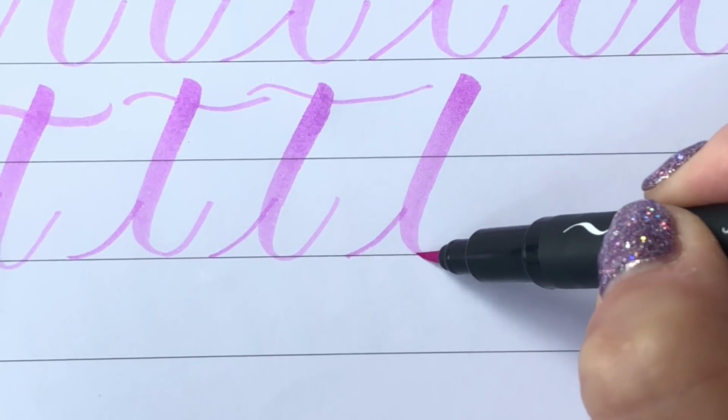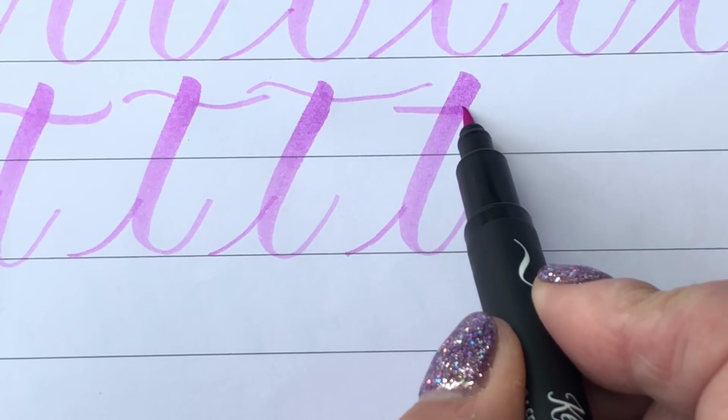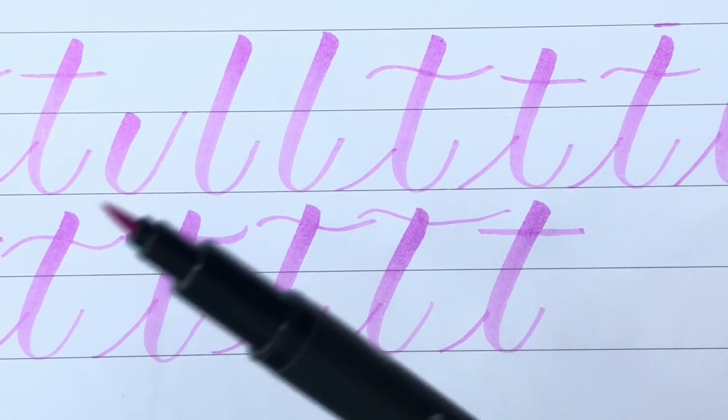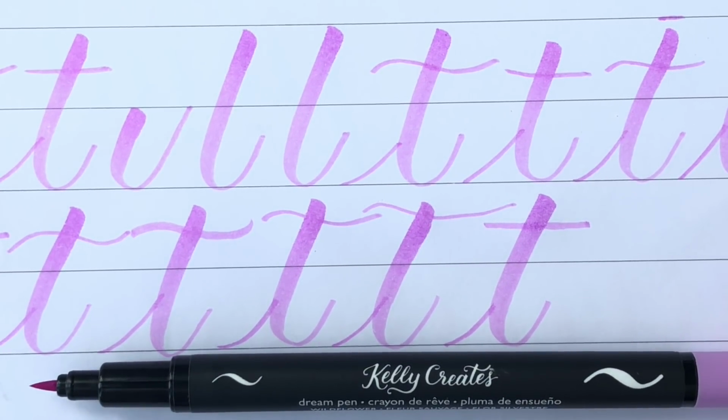Or straight, if it's a straight line, make sure it's super straight, because if it isn't, you're going to notice it. Okay, so have some practice time with your T's just to make sure they're nice underturns and you have a good crossbar, and it looks great with your other letters.